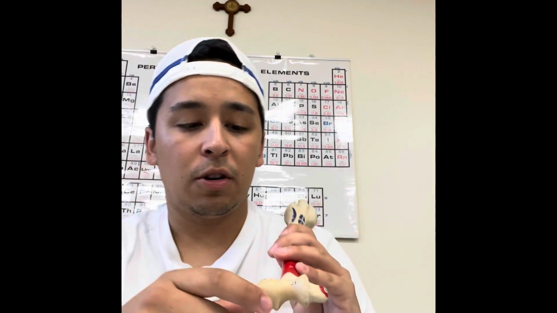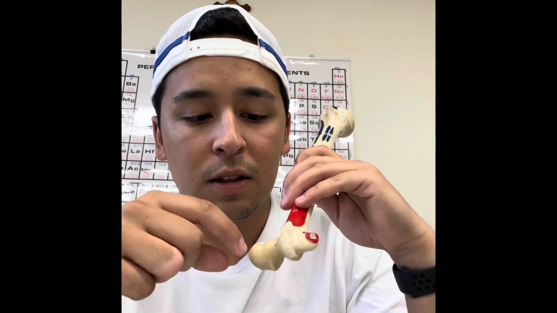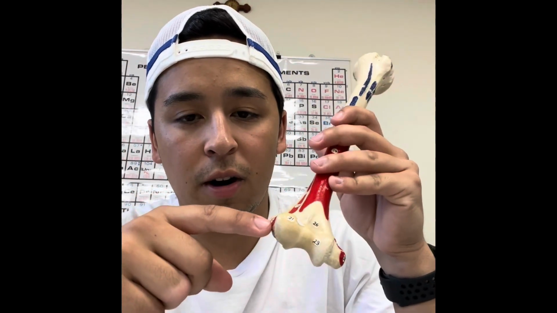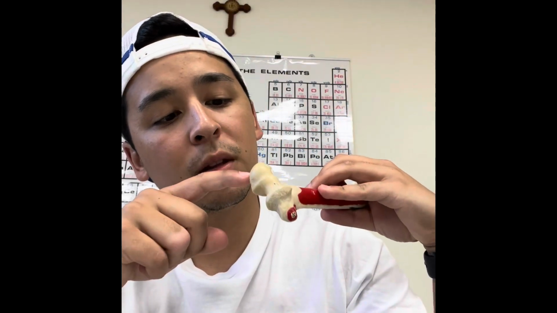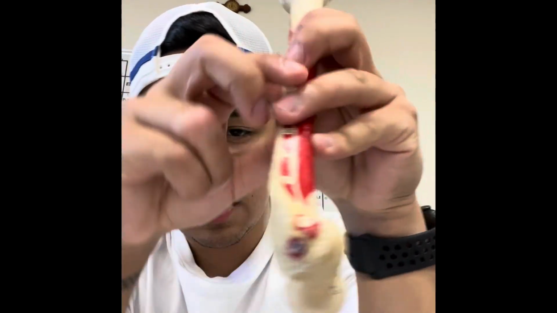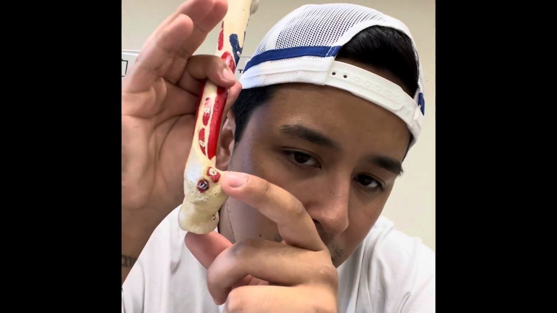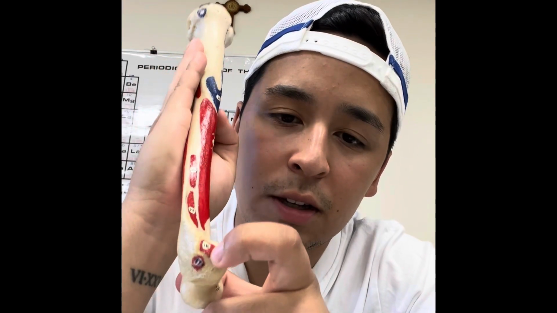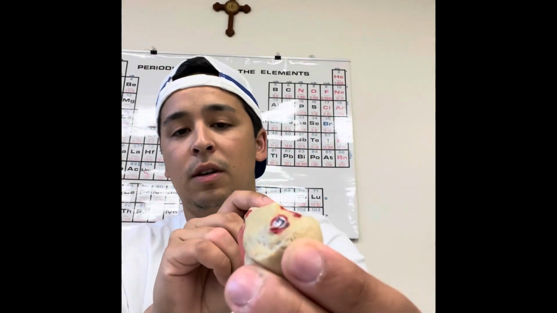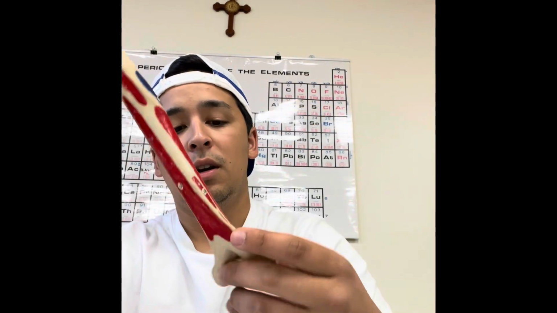Okay. So now we're going to go on down. So this is the capitulum right here. Right here on the side of the capitulum, this top one is going to be the common extensor origin site. And then right below it is the anconeus. It's the origin site of the anconeus right there. Now, I'm trying to remember what else I've got left.